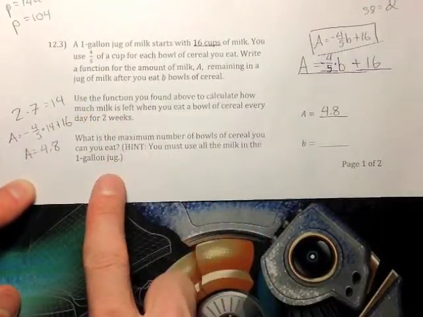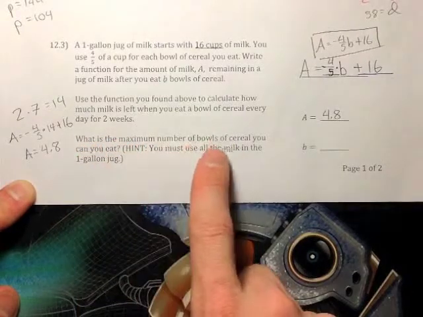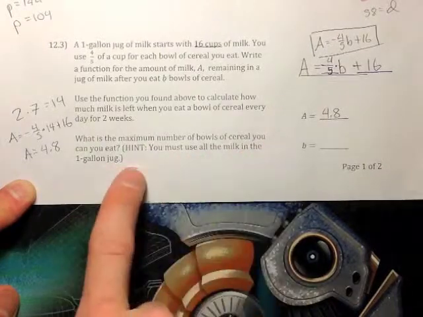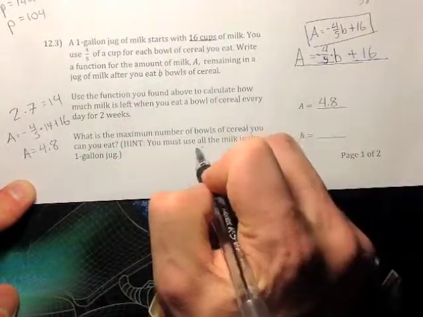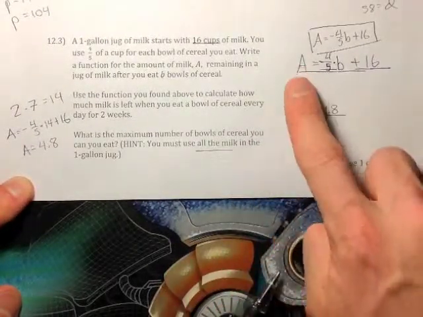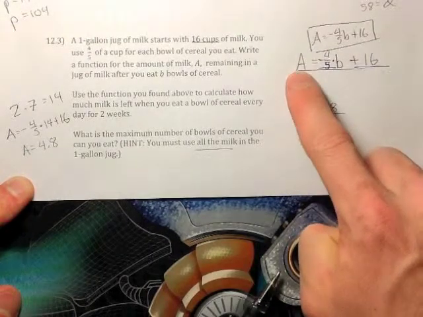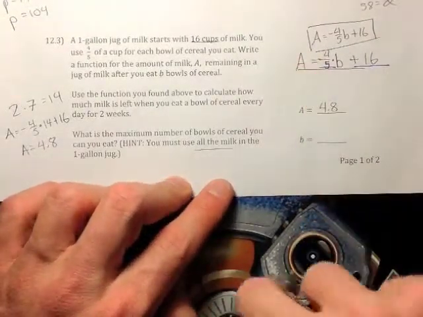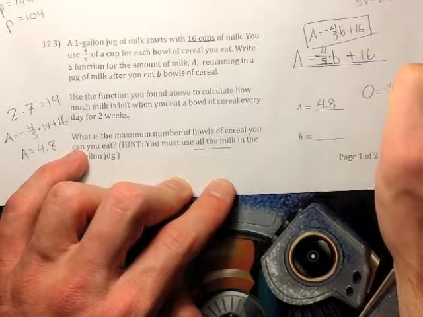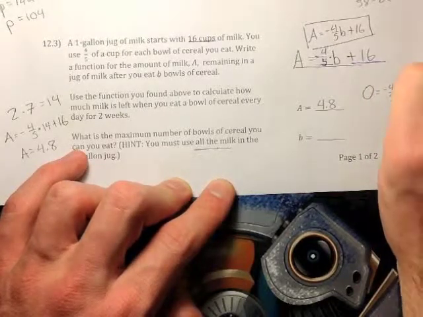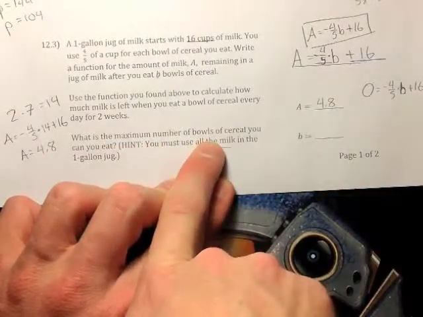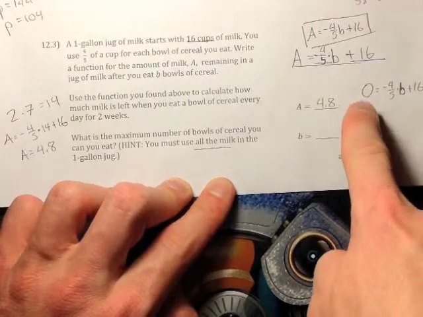Now, let's look at the final question here. What is the maximum number of bowls of cereal you can eat? And here's a hint. You must use all of the milk in the 1-gallon jug. So if I use all of the milk in the 1-gallon jug, how much is remaining? So what is the value of A? A is 0. So the amount of milk remaining is 0. So 0 equals negative 4/5 times B plus 16. And the question is, what's the number of bowls of cereal if there's no milk left over?